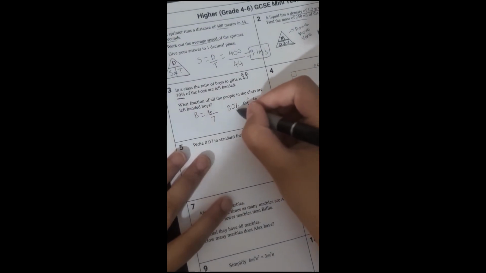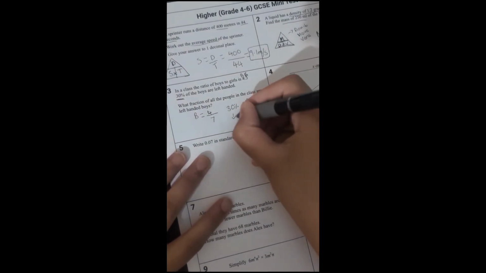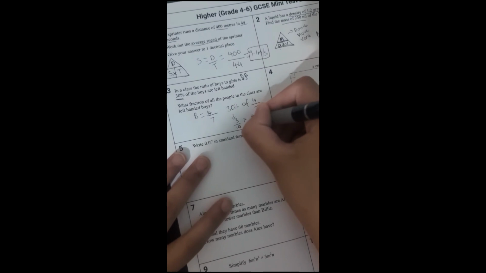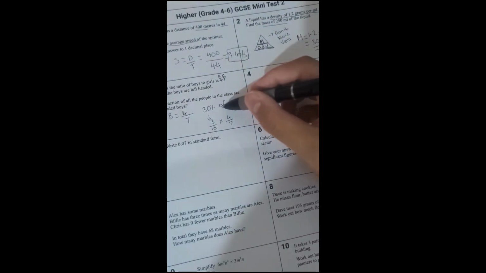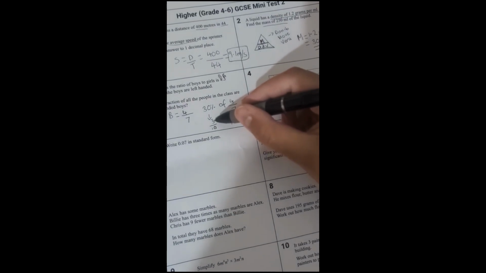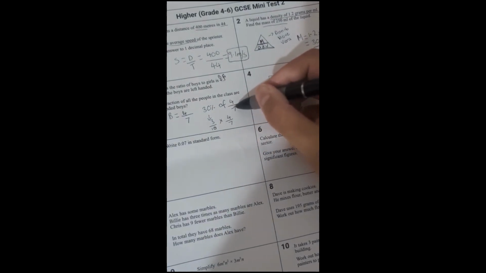So to work out 30%, now it looks a bit confusing, but remember I can change that 30% into a fraction as well. I can do that as 3 out of 10 as a fraction in its simplest form, and then multiply that by 4/7. If you're working out a percentage of anything, you've got to multiply that percentage or that fraction by the other fraction that we're calculating off.